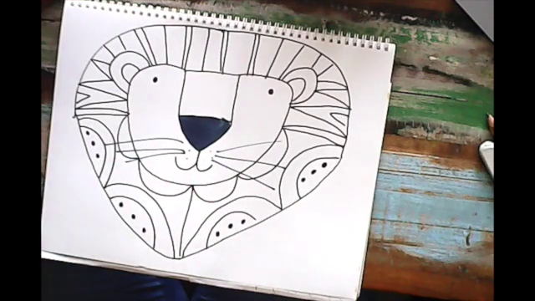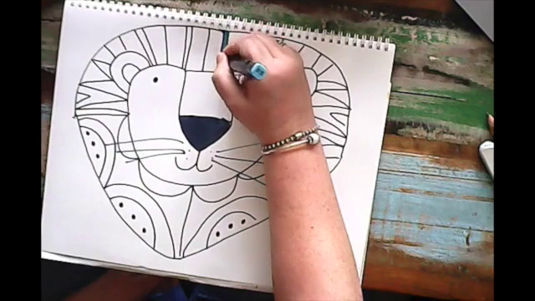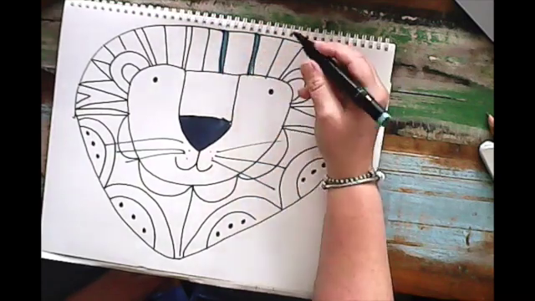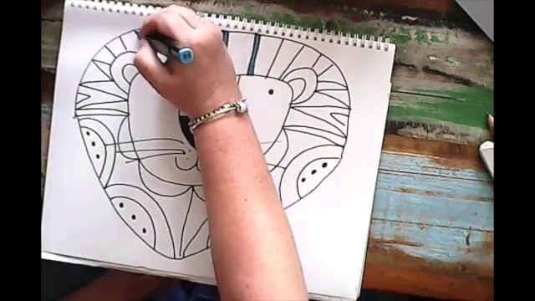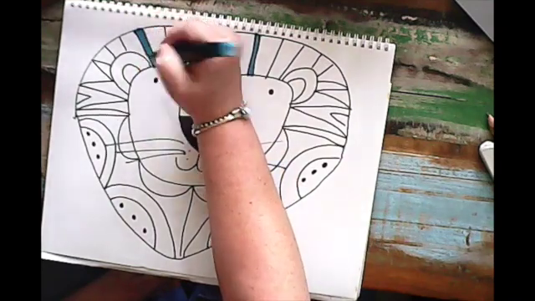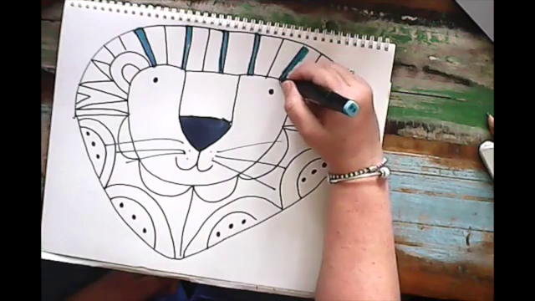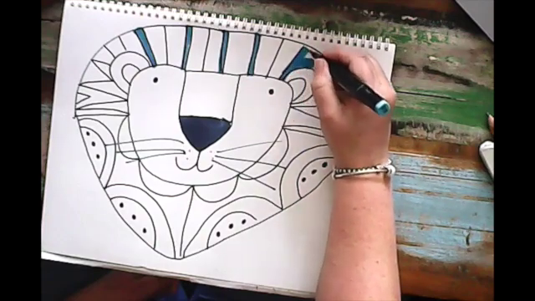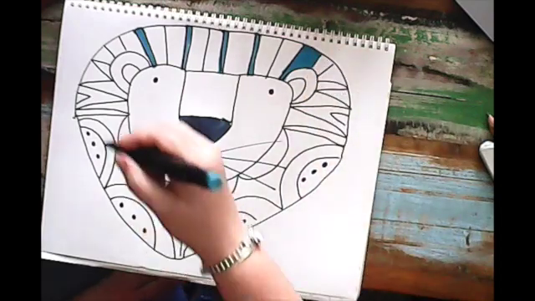I think I will make this lion a bit blue. Colour some of the stripes in blue because that looks a bit like a Tinga Tinga lion. Now a lion in the African savannah is not going to be blue. So if you want to do a realistic coloured lion, you can look up what that would look like.